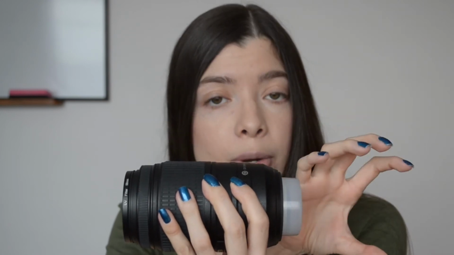Then we have the diaphragm, which is located in the lens of the camera. It's measured in numbers with the letter F. This regulates the quantity of light that passes through the lens and gets into the camera. I know that the biggest opening is f1.4 and the smallest is f32, but I think there are more numbers.